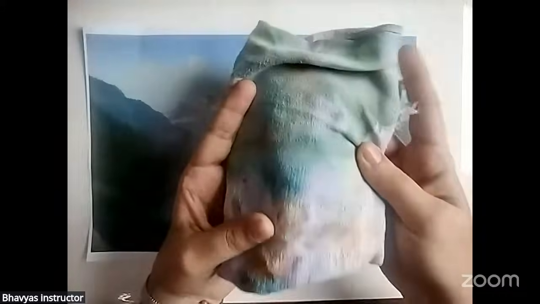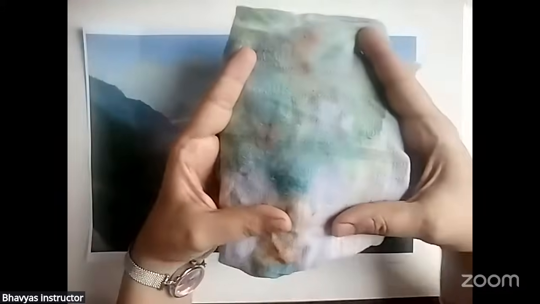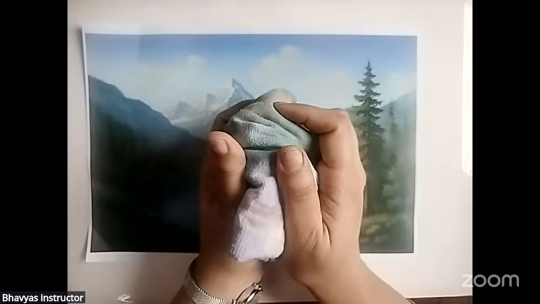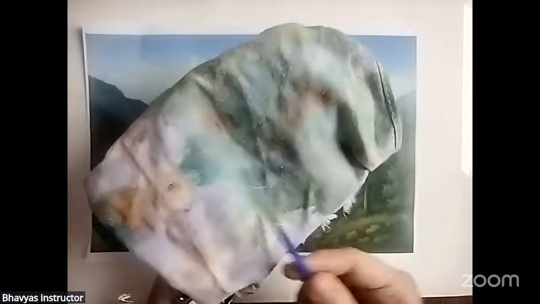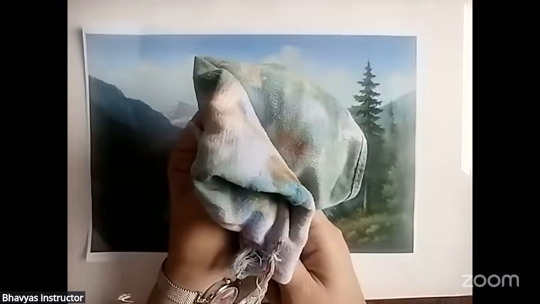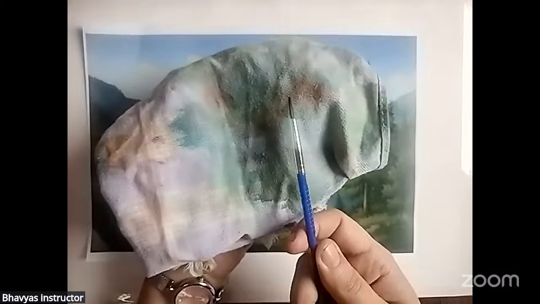Fold the cloth like this. Don't make it like a ball. Just keep it like this. While cleaning the brush, you need to clean like this. Don't rub like this. Just touch the surface of the cloth and pull it like that.